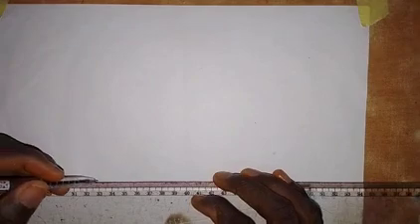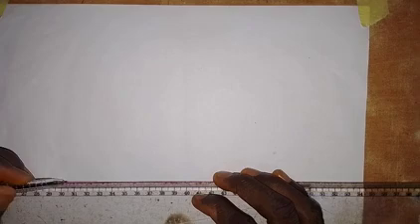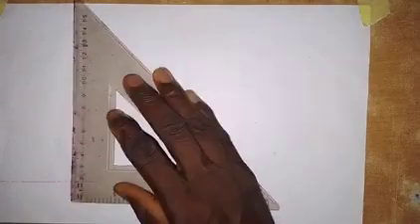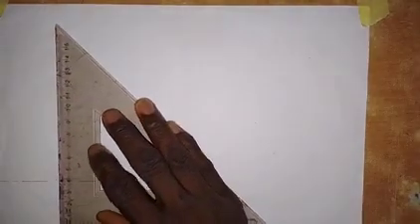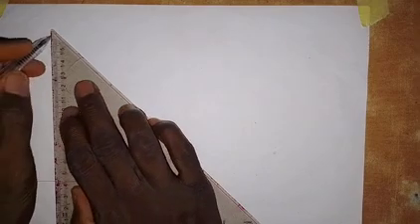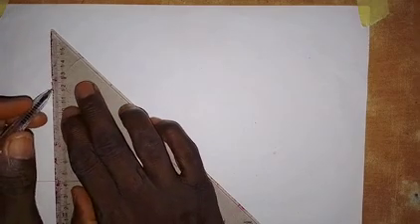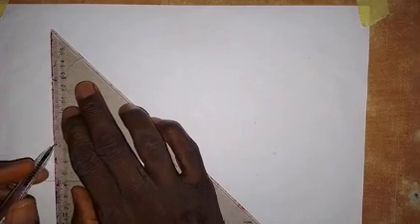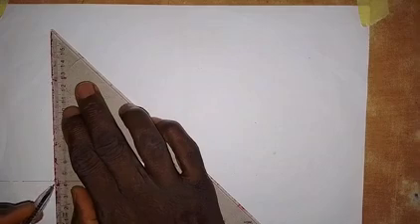Now the first thing that we have to do is to draw a horizontal center line. So we draw a horizontal center line here like this. Alright, then we go on to draw a vertical center line. This space that I'm leaving here is for the surface development that we are asked to make. So that's why I'm leaving space here. So we draw a vertical center line. Alright, so we have this.